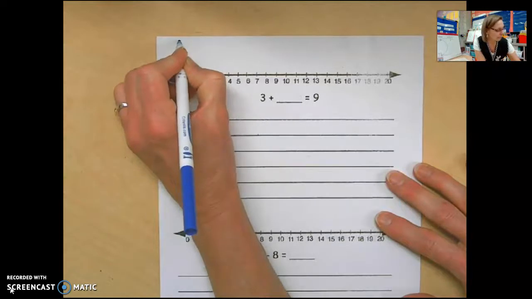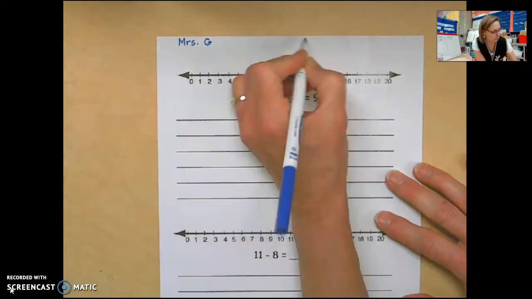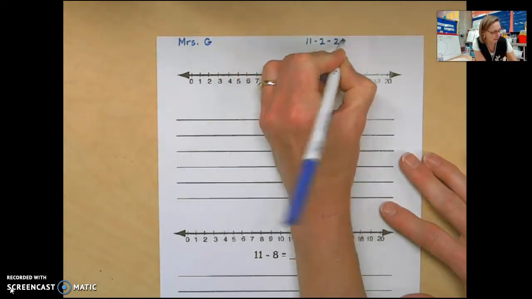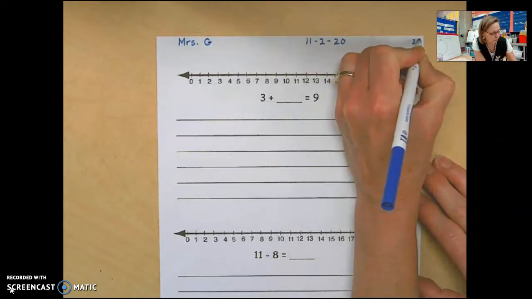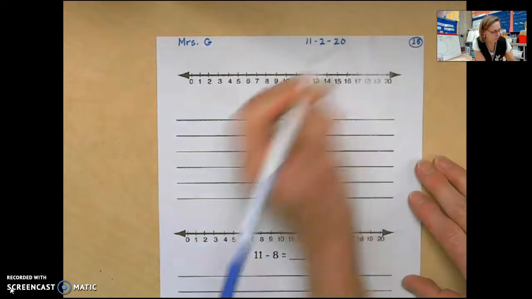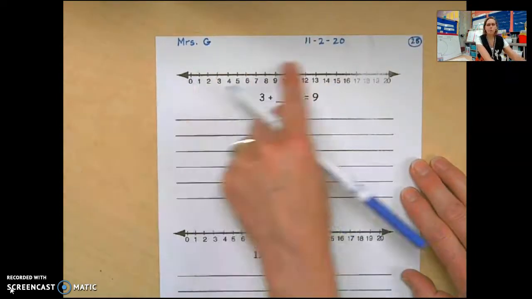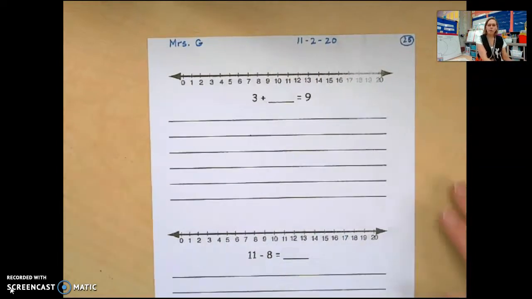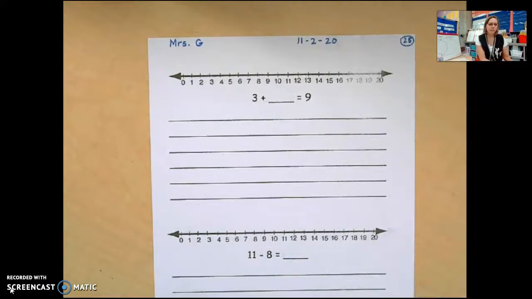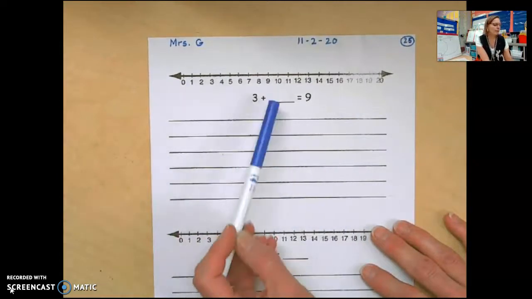I'm going to put my name, Mrs. G, Mrs. Graham, put the date 11-2-20, put your number in the corner, and circle. Make sure you have enough room to do all your hopping up here. Don't write your name too big. All right, we're going to write our first number story together. I'm probably going to have to do this in a second video. I was hoping to get done in one, but I'm not going to get done.